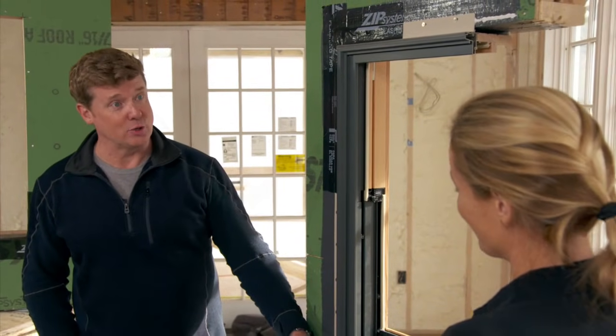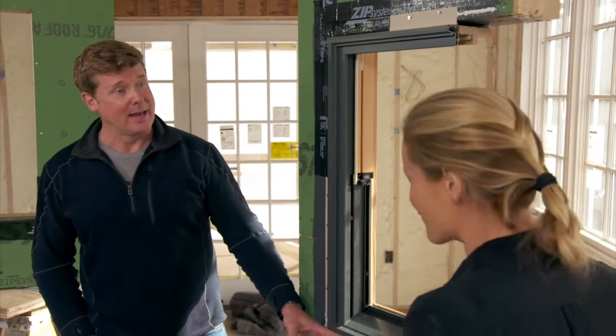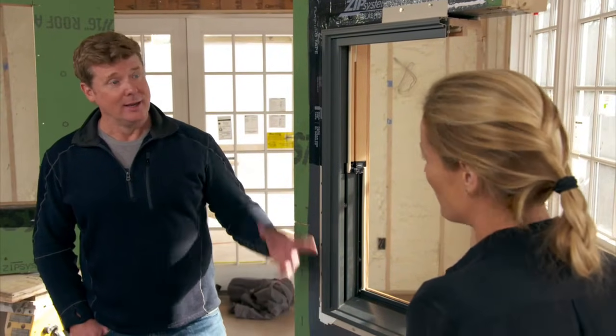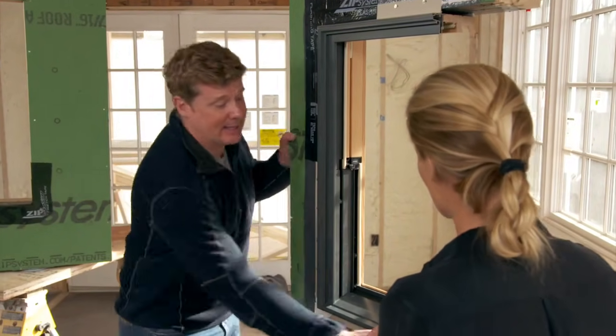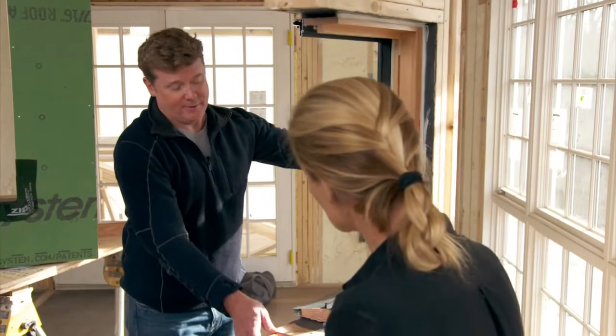Obviously, this is a critical feature. Do not caulk or flash the bottom. Don't seal it, never ever. Expect drainage. Expect drainage.